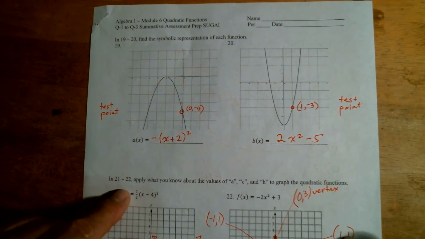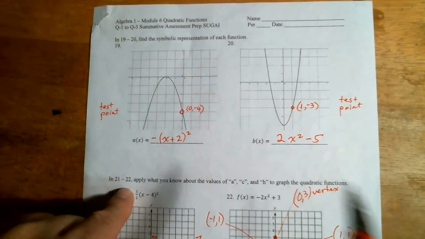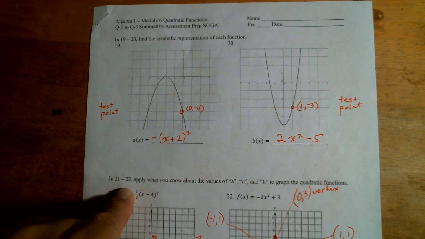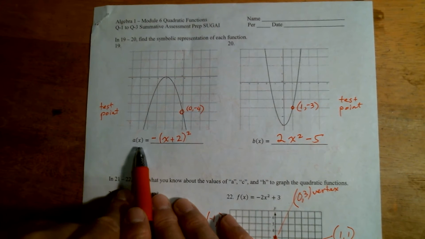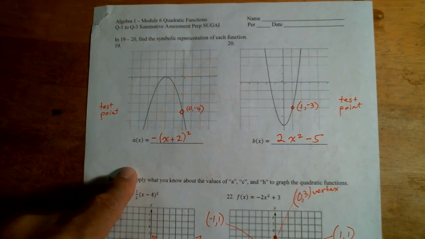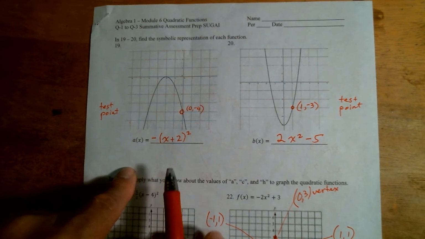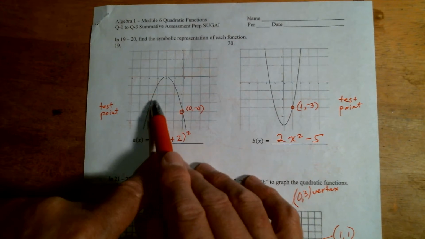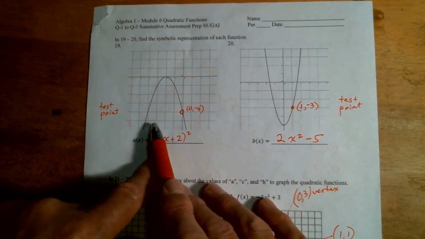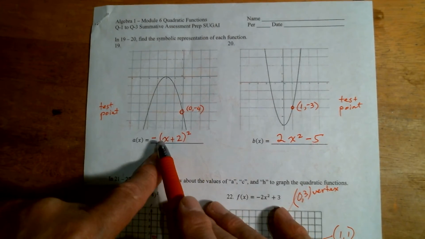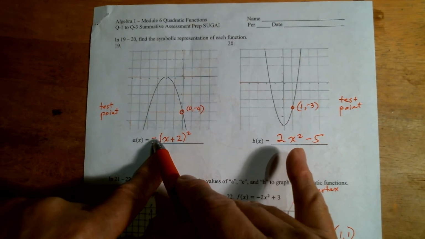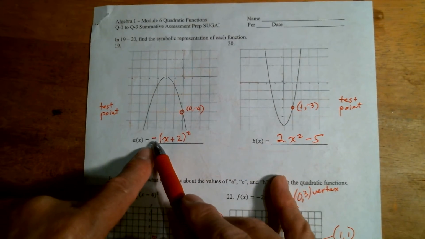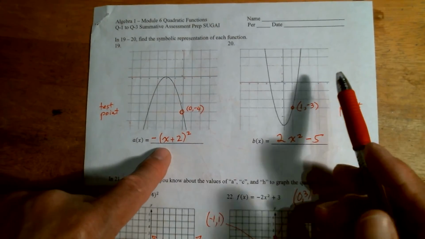Find the symbolic representation of each function. Okay, let's try that. This is called a of x. Take a look at this. We're going to have a reflective function opening down, thus the minus sign there.